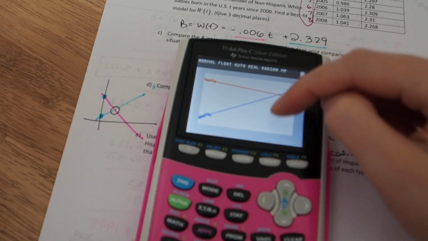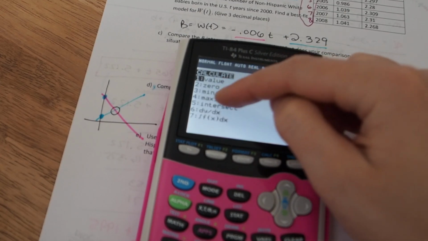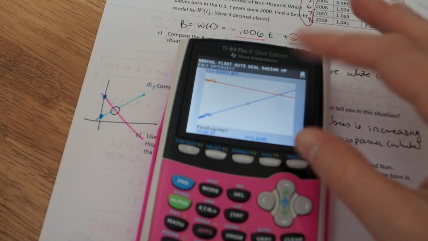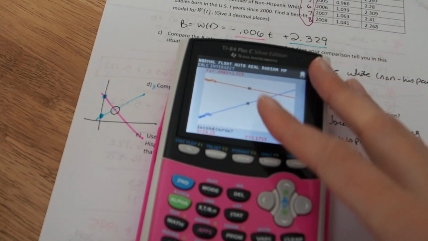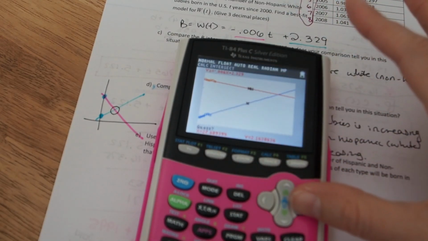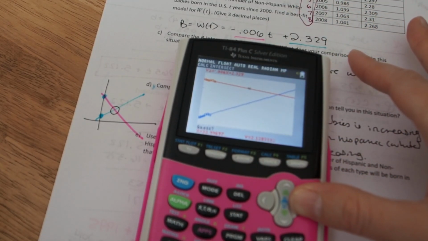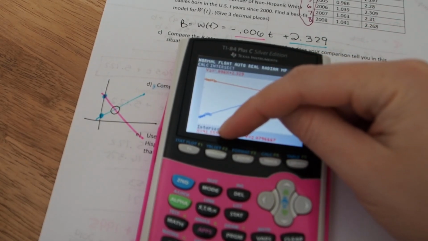I can see it. There's no way I could guess it from the graph, but we're going to go into second, calculate, and option 5, find the intersection. First curve is the first question. You could just hit enter because the first equation's on top. Hit enter on second curve because you can see the second equation is there. When you get to guess, just move it close enough that your calculator doesn't have to work too hard to find it, and then hit enter. Okay, there it is. It says intersection on the bottom and gives you your ordered pairs.